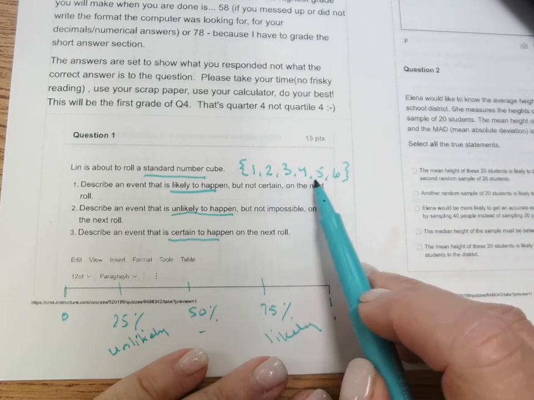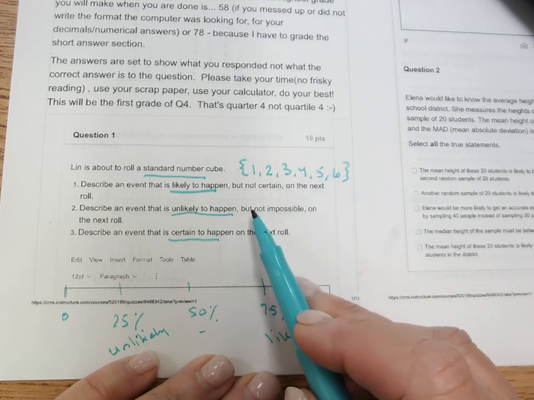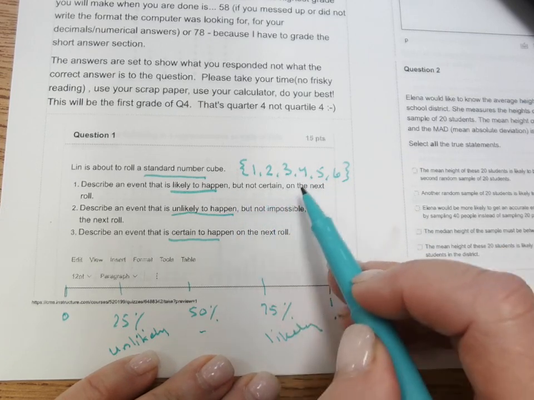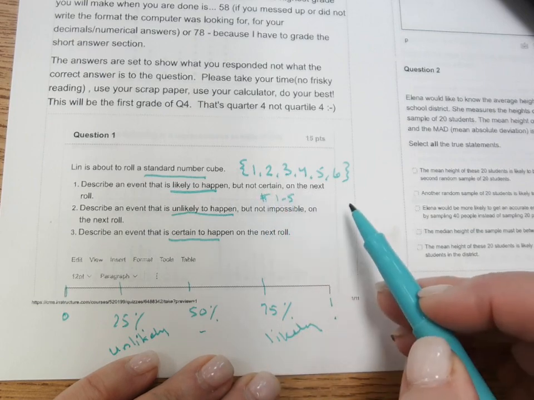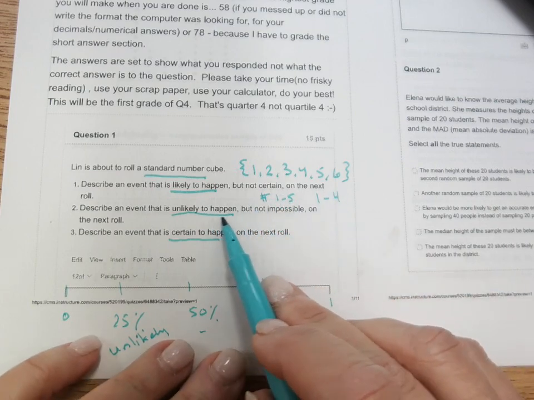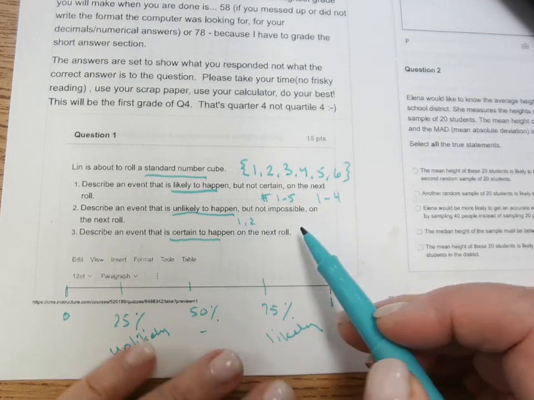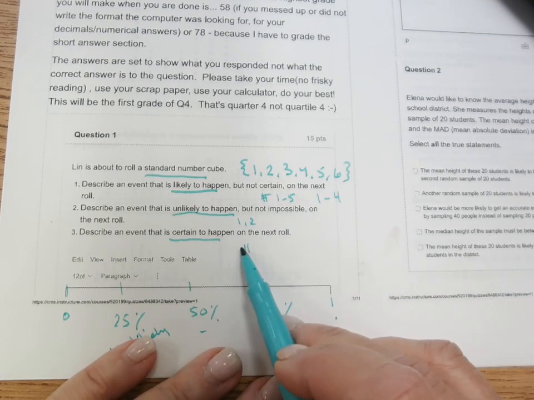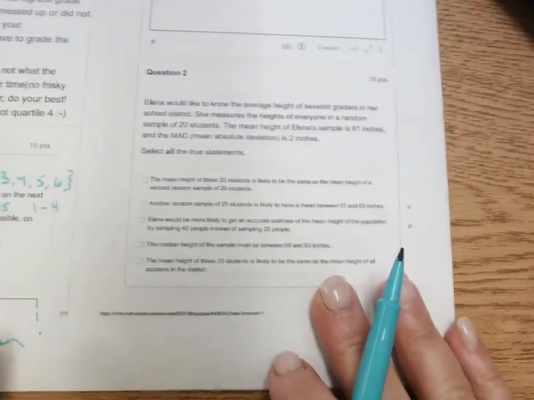So if I look at this, I'm going to say maybe likely to happen, I would roll number 1 through 5, or 1 through 4. If it's unlikely to happen, I'd roll like a 1 or a 2. Certain to happen, just a number. Okay? These are just examples. It could have been a bunch of different things.